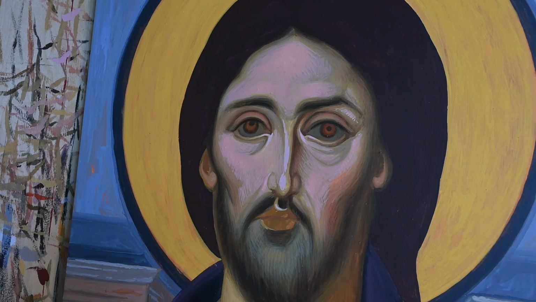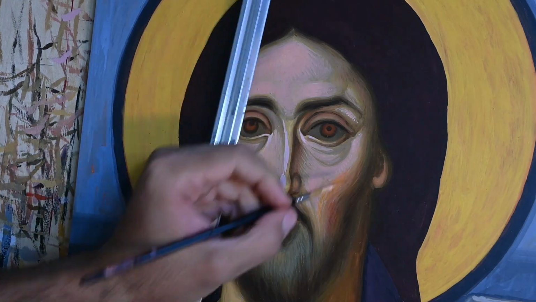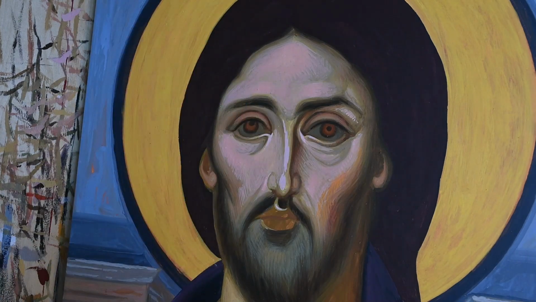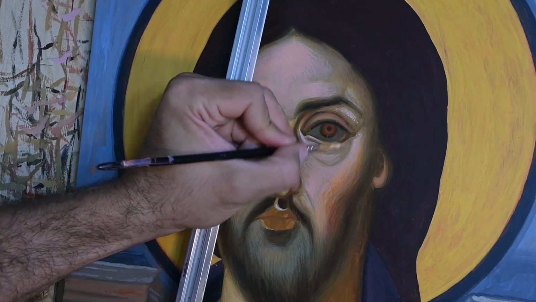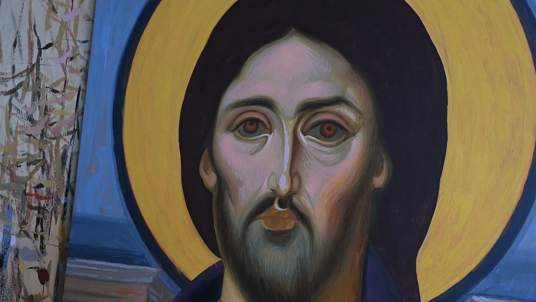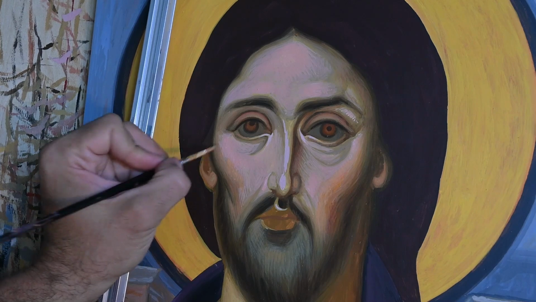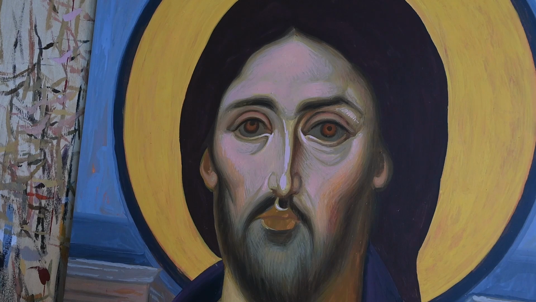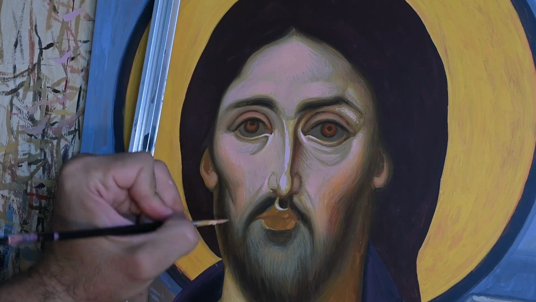Here I observe on this right cheek what's going on in terms of these warmer glazes, and I really want to reveal on my study to keep these warmer glazes here. So according to what I see, I create thin colors that will give me this sense of warm rosy cheeks on the face of Christ.